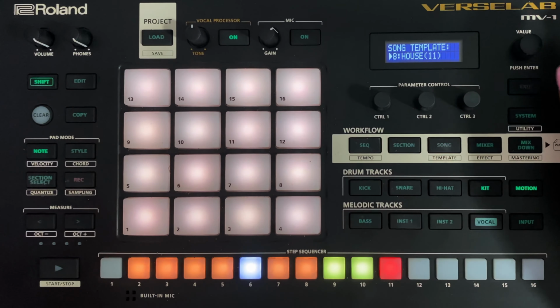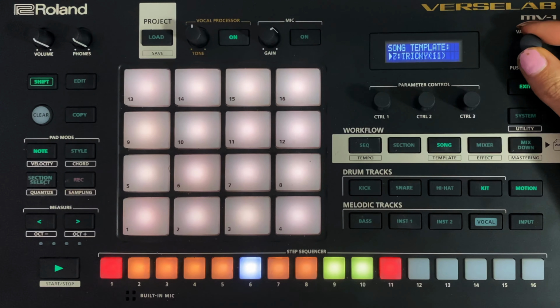Okay, so we're just going to stick with the defaults at the moment. And this is one thing I found really easy, is just how all of the sections to arrange your song are really clearly laid out. There are also some song templates from different genre styles, from trap to house, and you can follow some of the templates as well, which I think is a really good beginner tip.